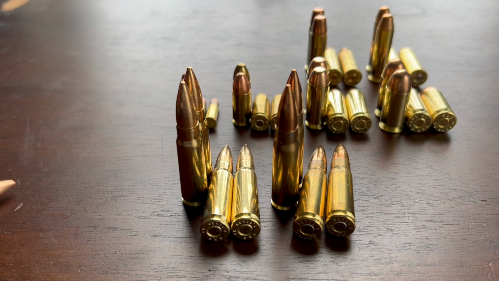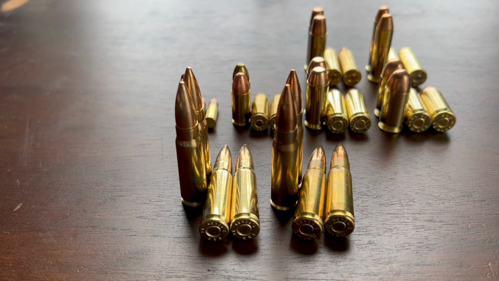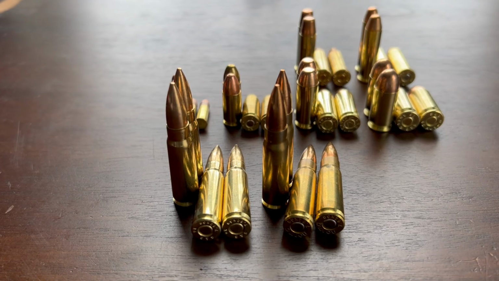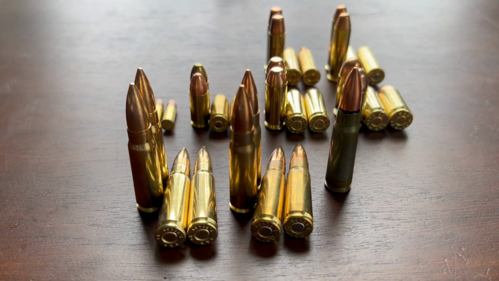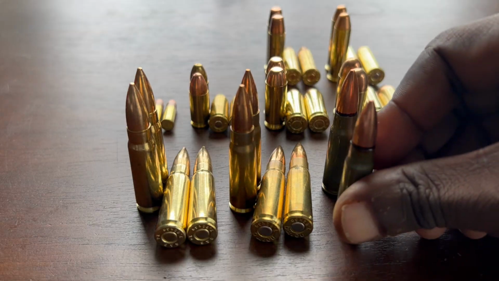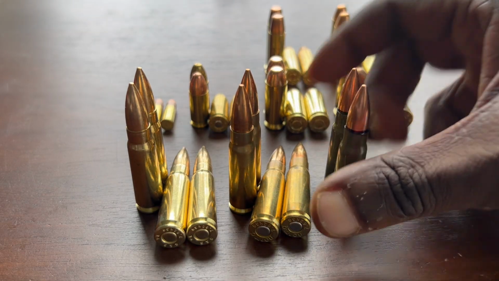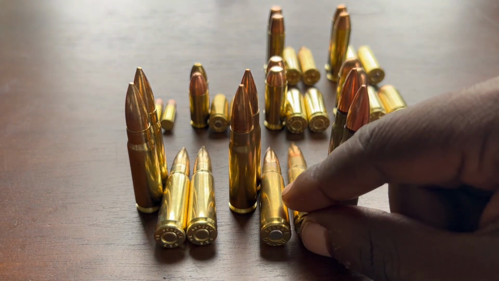And then you have this last one, which I don't know what this is made out of. I know it's not steel. I ordered brass only, but for some reason this brass is a very dark green. Very dark green brass.